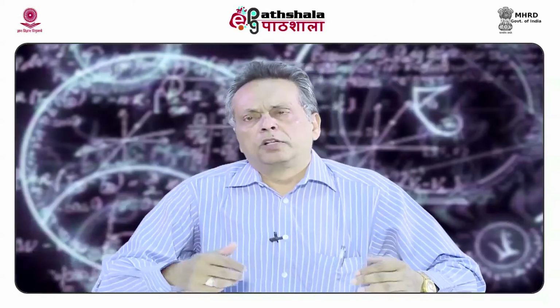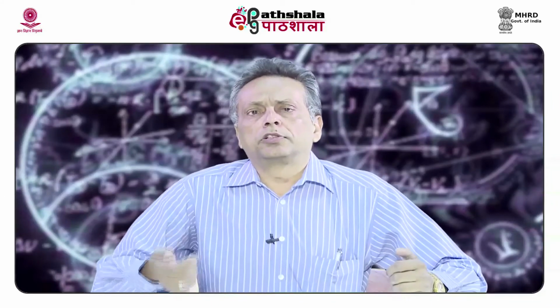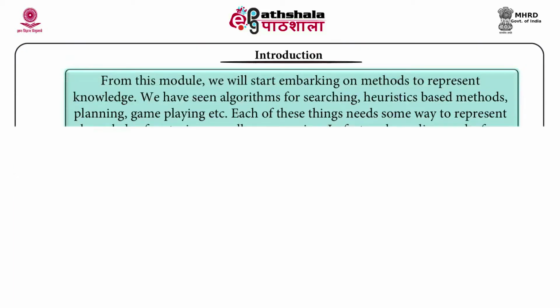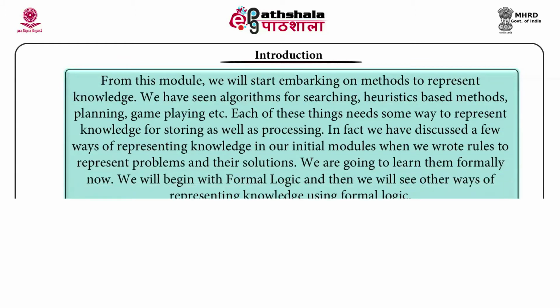In this particular module, we will be discussing knowledge representation. We will begin our journey of representing knowledge now. We will begin with the simplest method called propositional logic in this module. We will also be extending our discussion to something called predicate logic. Both of them are quite useful in representing knowledge and inferring from it.